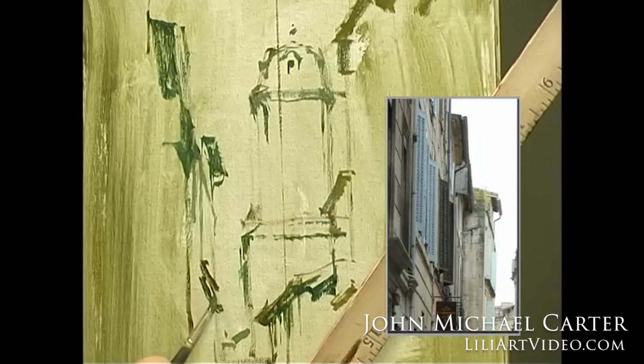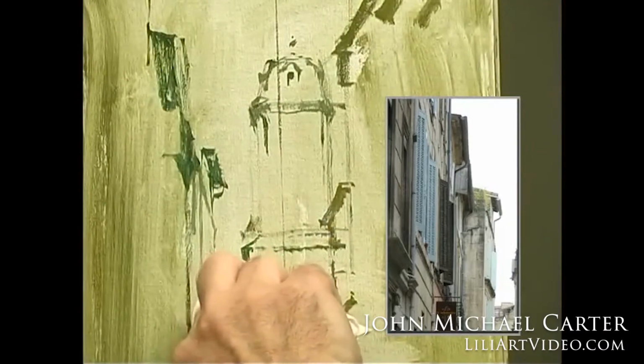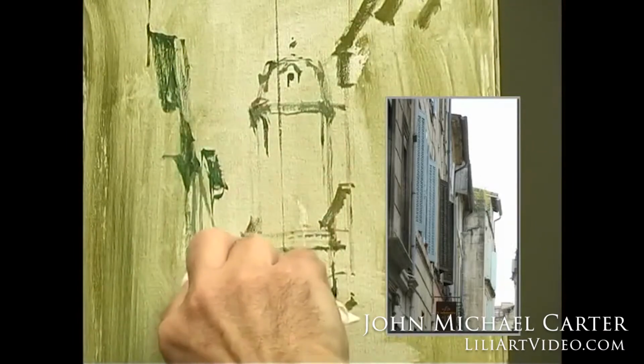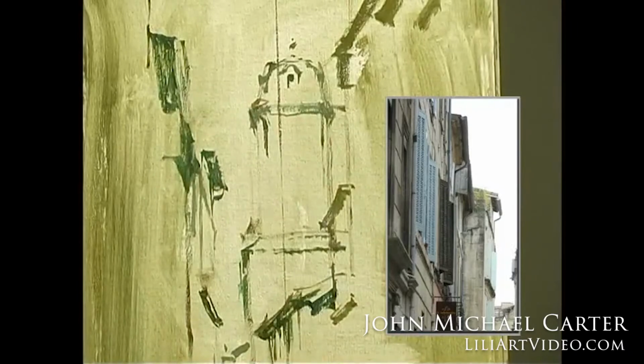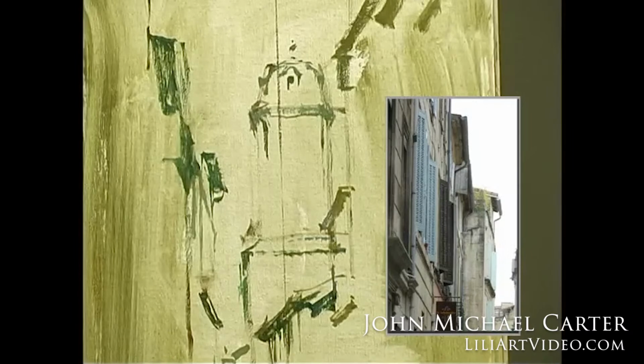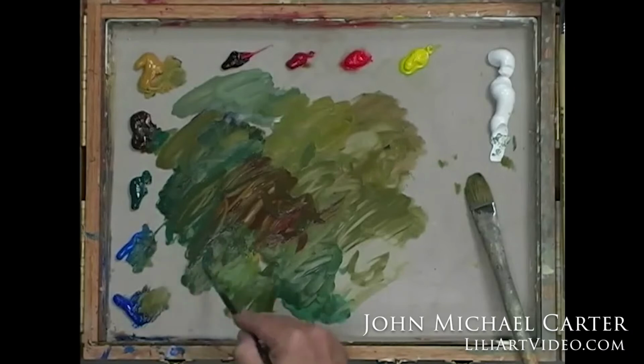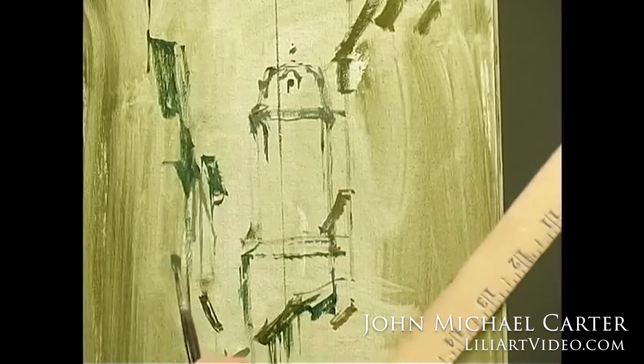Get that where it's supposed to go. It's very simple. If you place something in an area where you don't want it, just take a rag with a little terps and remove it. So there's no reason to commit yourself to a mistake. Once you've established that something's in the wrong place, take the time to correct it.